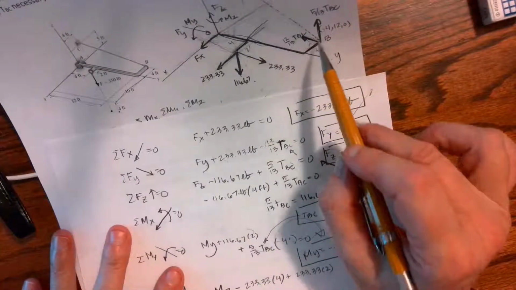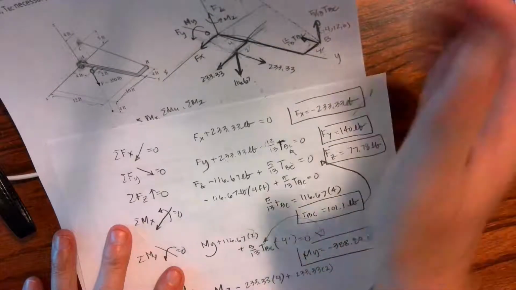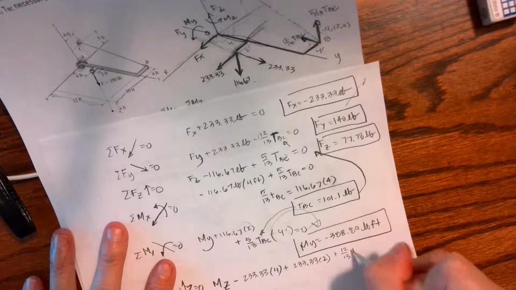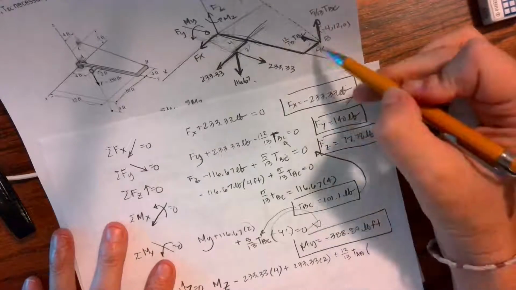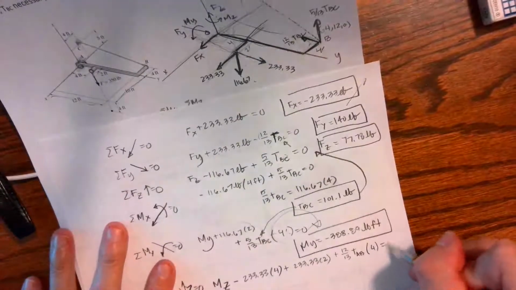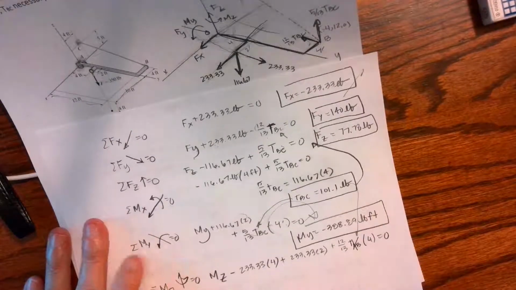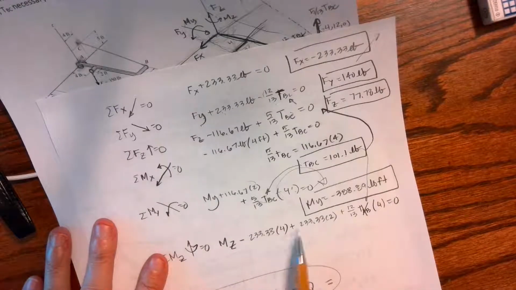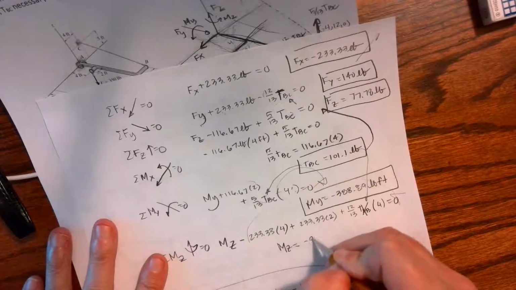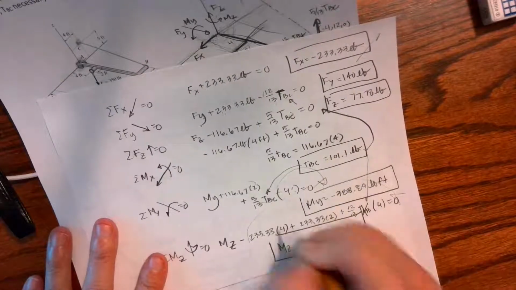Over here, the z component, parallel, nothing happens, but I do have this y component causing positive rotation, so plus 12/13 times TAB, and it has a perpendicular distance back of 4 feet equals 0. I do have a value of TAB, so I can plug that in. When I solve all of these things, rotate them over to my 0 side, I get that MZ equals negative 93.74 pound-feet. And there you have it.